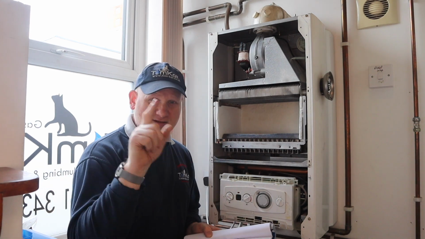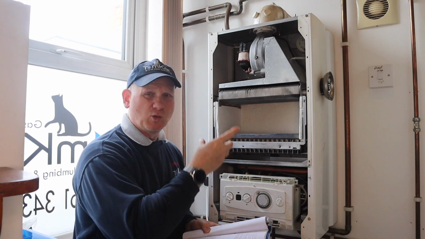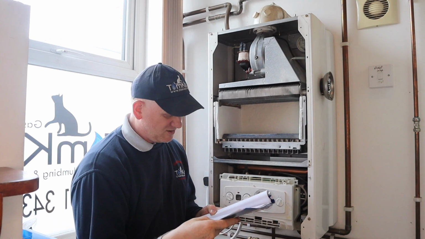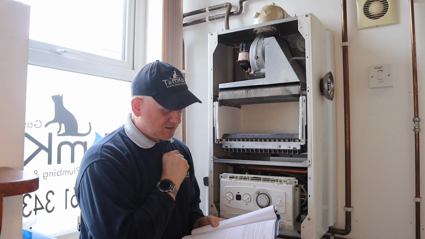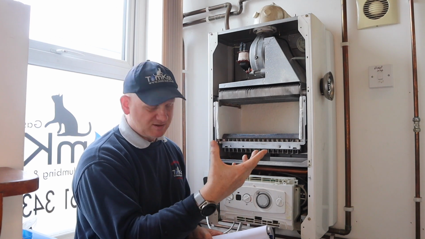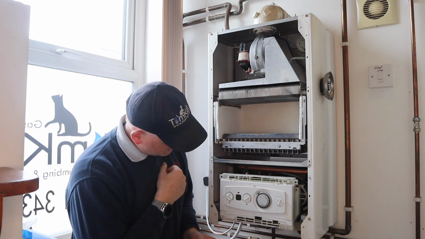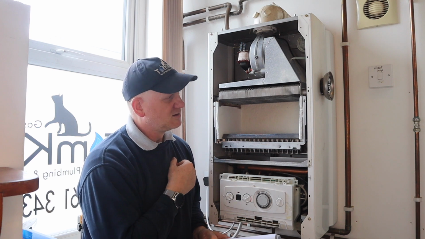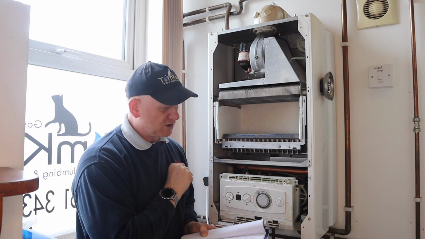So that's F9, and that noise where you heard it banging, that's because the water was boiling in the heat exchanger and the safety devices have knocked out the burner. So as soon as it got up to the 75 degrees, it knocked the boiler off and it didn't trip the high limit stat. Okay, so that's what would happen to this boiler if the pump wouldn't work.